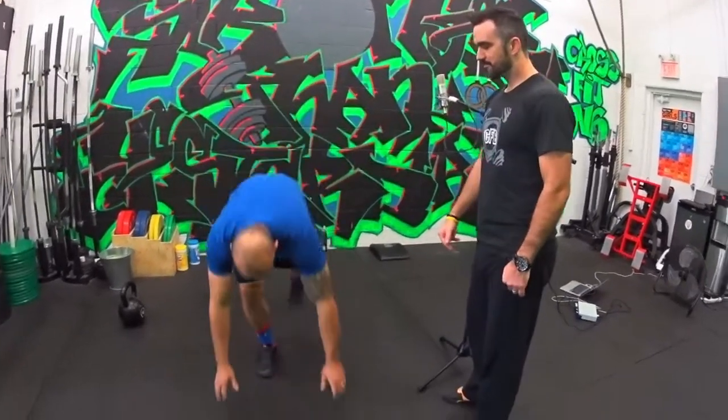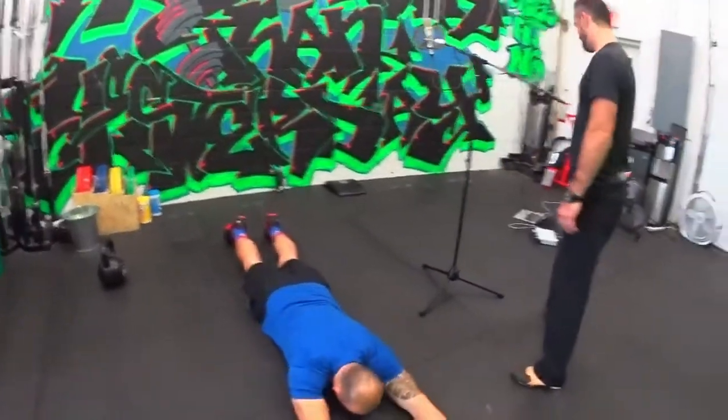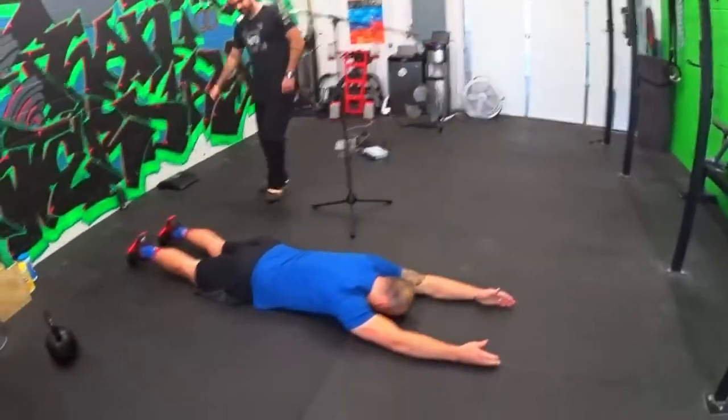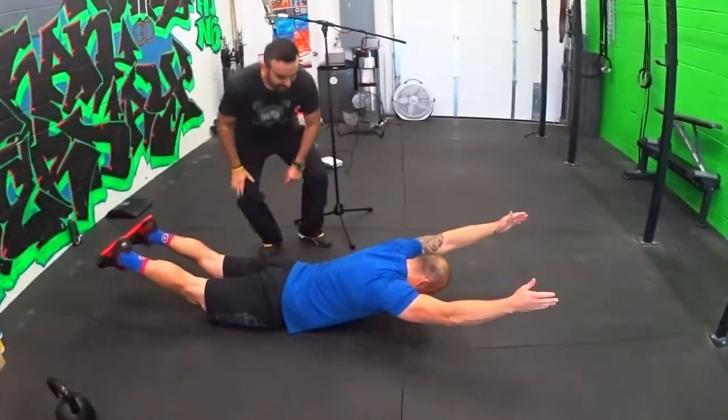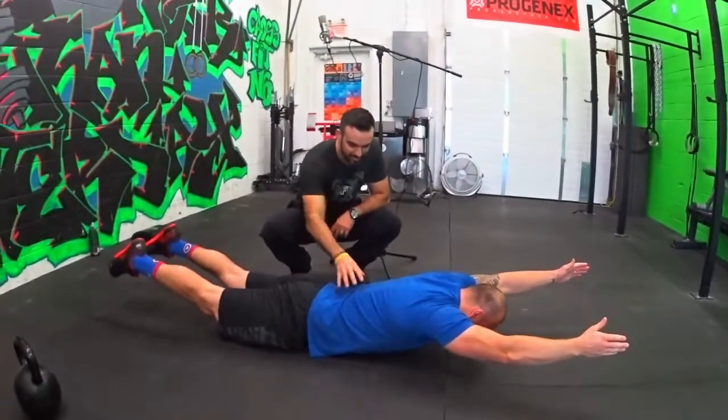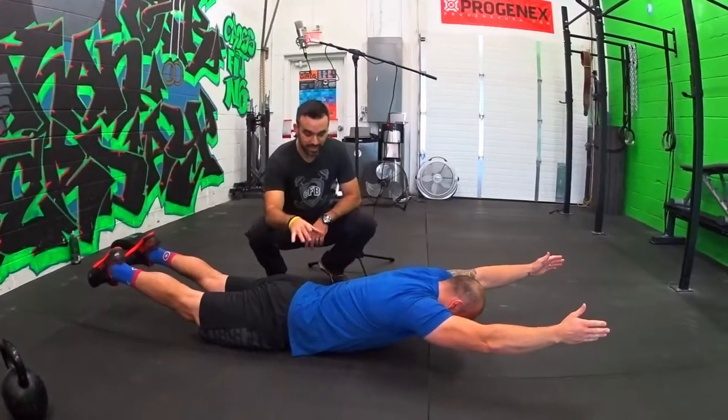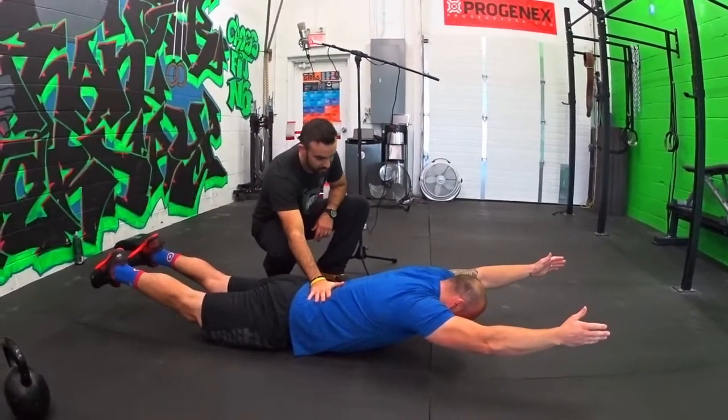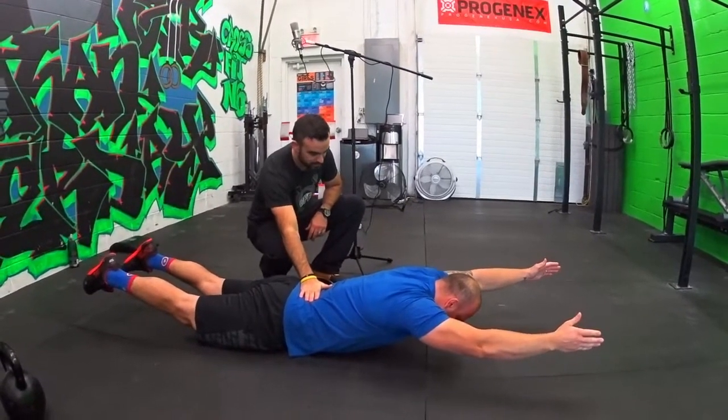Okay. So for an arch rock, the whole point of this. Show me an arch rock. Good. So you went up a little bit too much. Come down a bit. Good. So the whole point of an arch rock is to create strength in your lower back muscles without taking your lower back to end range.